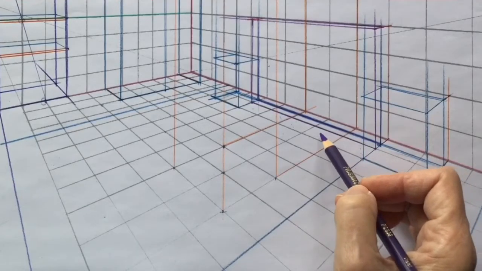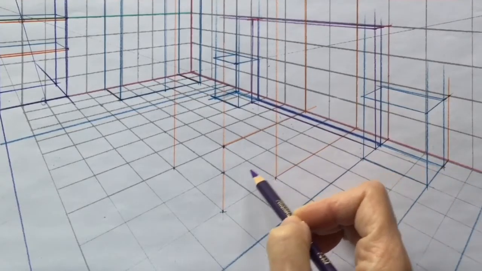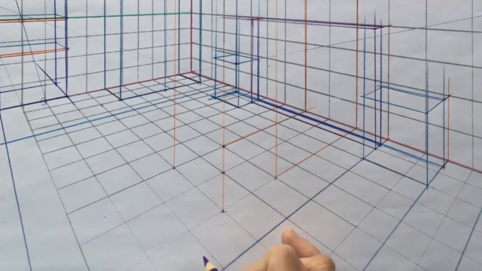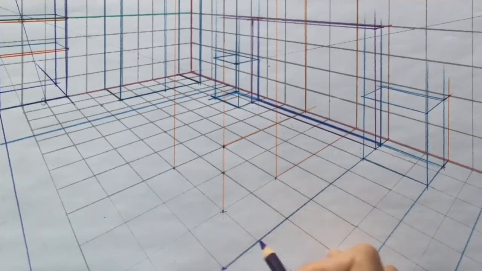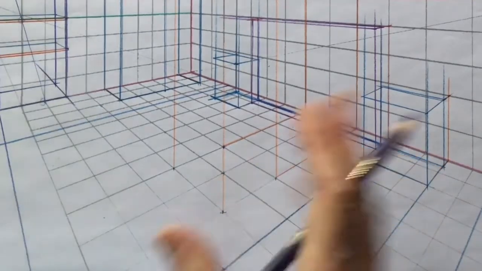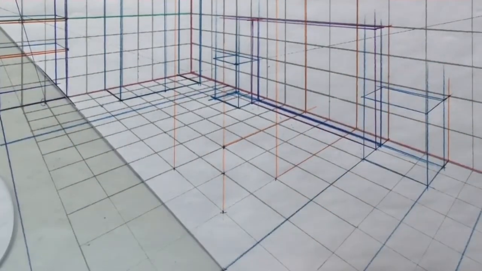Now we can start with our 7 feet. 1, 2, 3, 4, 5, 6, 7. There's our 7. This is the width of our bed, remember, that we had. So now it's just a matter of using our 2 vanishing points.